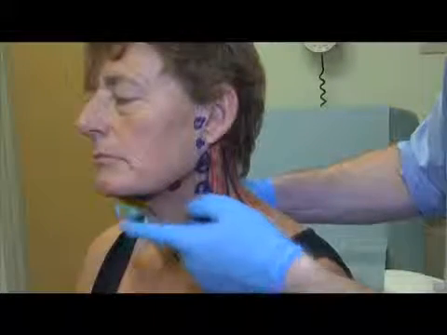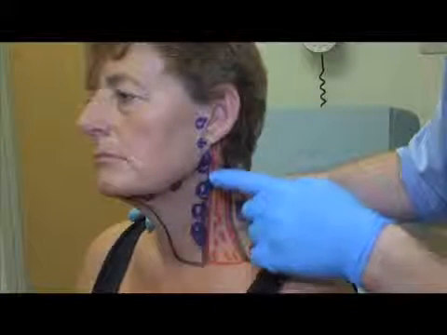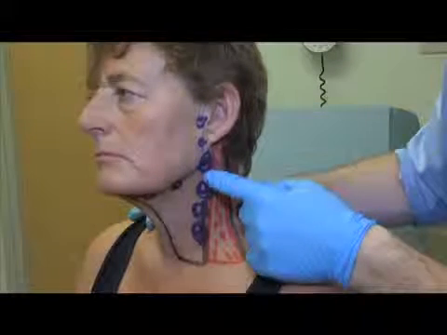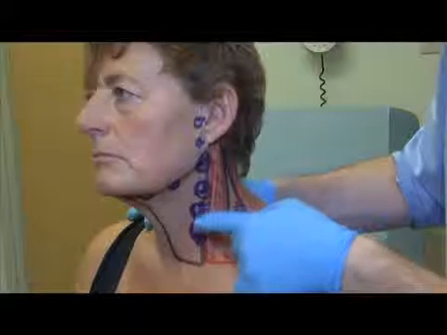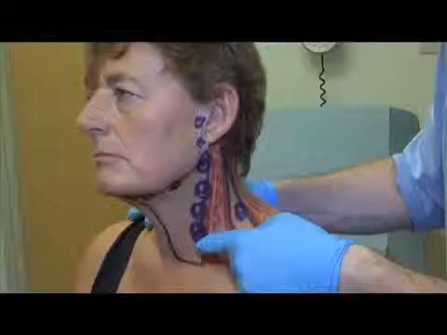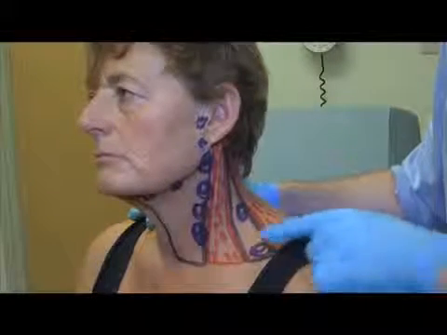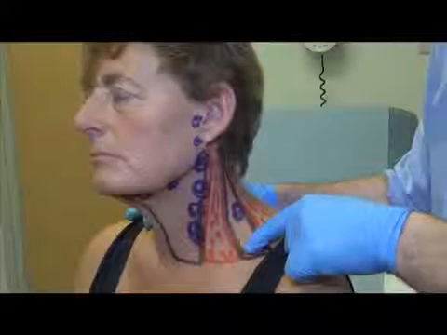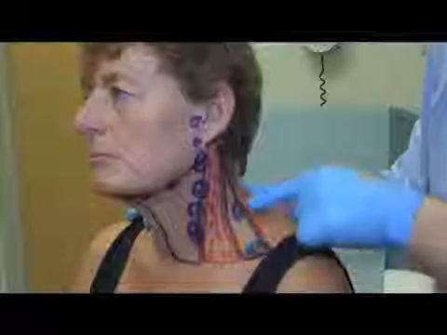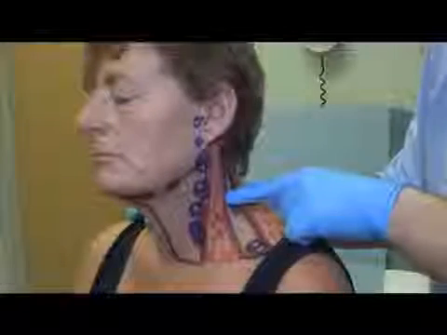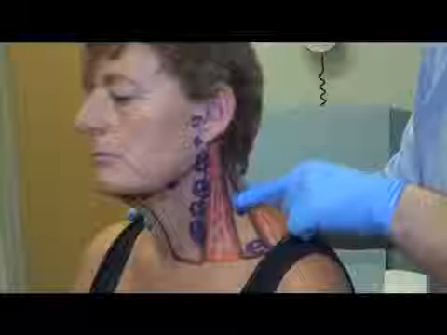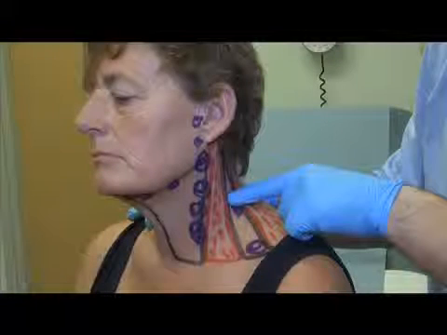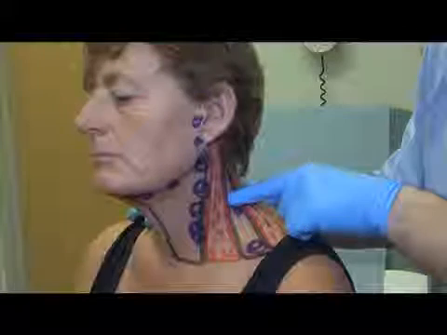The lymph nodes of levels 2, 3 and 4 form the deep cervical chain and are located from superior to inferior deep to the sternocleidomastoid muscle. The level 5 nodes are located in a triangle formed by the clavicle inferiorly, the posterior border of sternocleidomastoid anteriorly, and the lateral border of trapezius muscle posteriorly. This is a common place for skin cancer metastases, so it is important to examine it carefully.